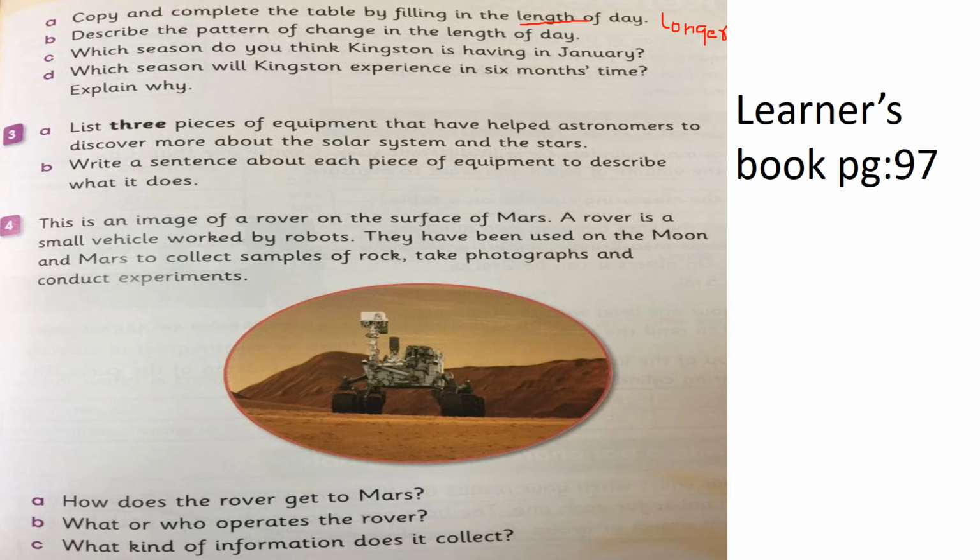Which season will Kingston experience in 6 months? Count the months: Jan, Feb, March, April, May, June. In June it's summer.